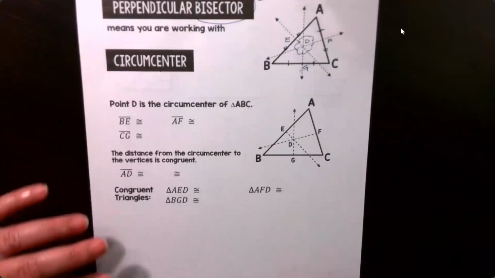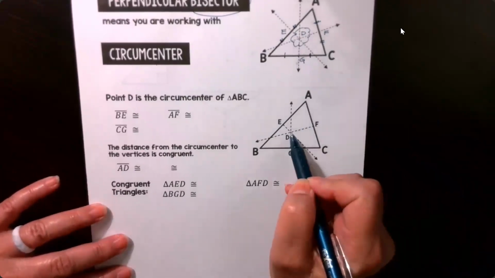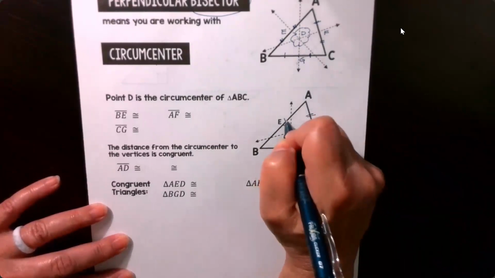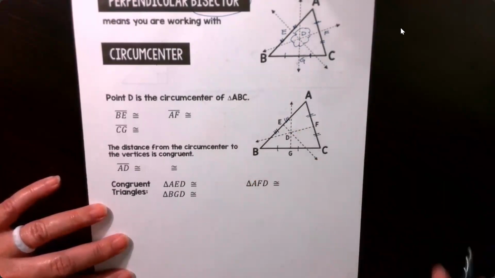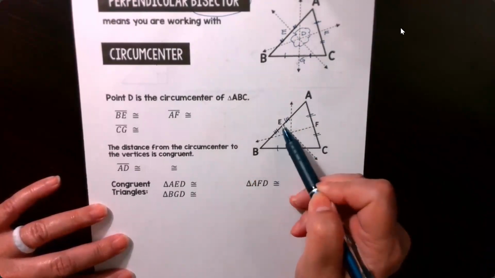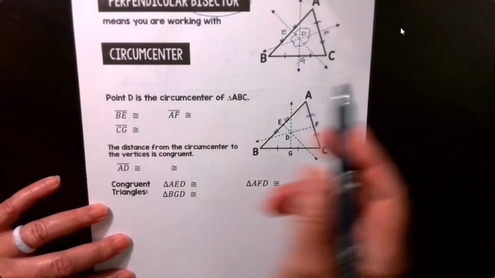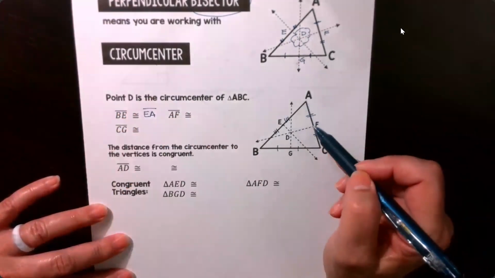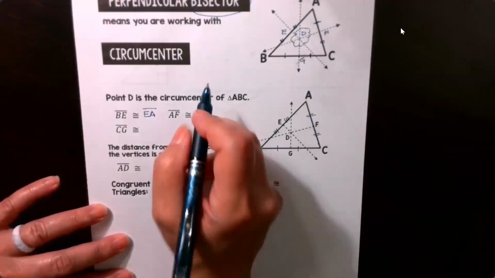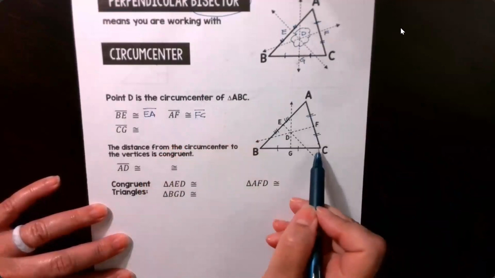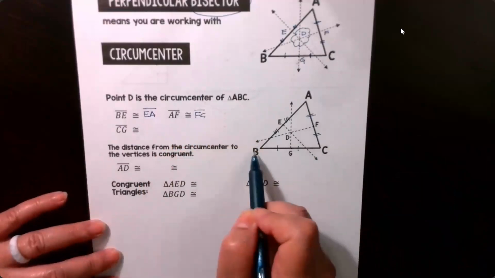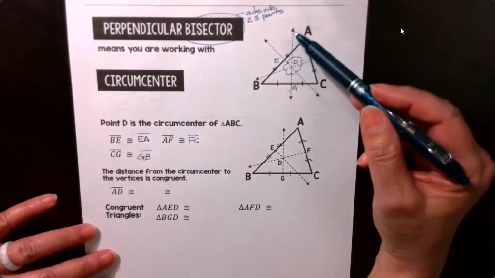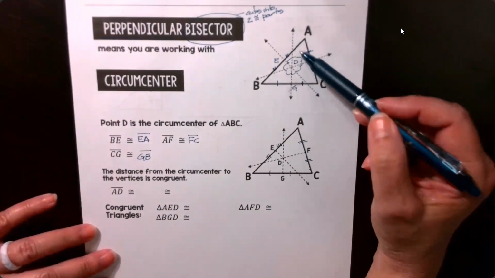All right, so if we move down here, point D is the circumcenter, which means it has cut each of these sides into congruent segments. So if we look at the side containing segment BE, it would be congruent to the segment EA. And remember, you can exchange the letters of a line segment. AF would be congruent to FC, and CG would be congruent to segment GB. Again, this is because we are using the perpendicular bisector, and by definition, the bisector cuts each of the sides into two congruent parts.